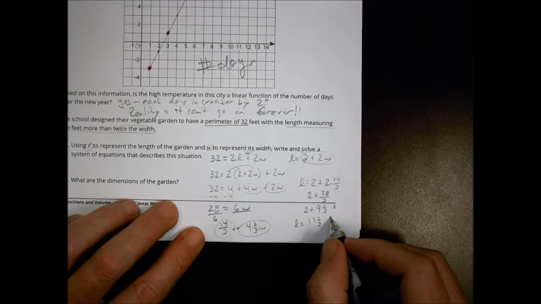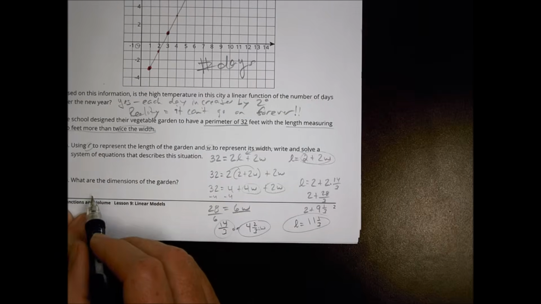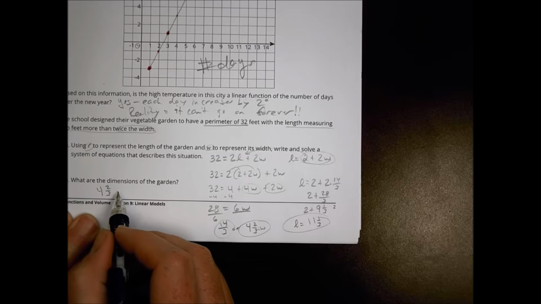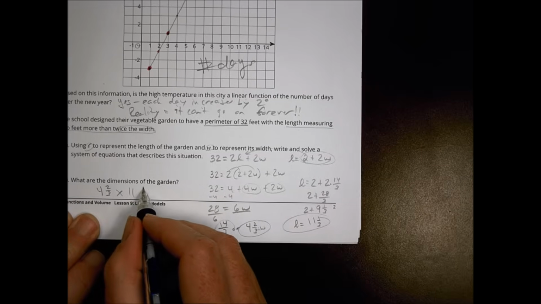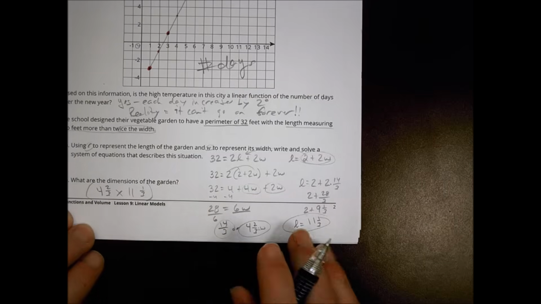So in terms of my dimensions, you always write the width first, so 4 and 2/3 by 11 and 1/3. Those are my dimensions for my garden. That's my width and my length.